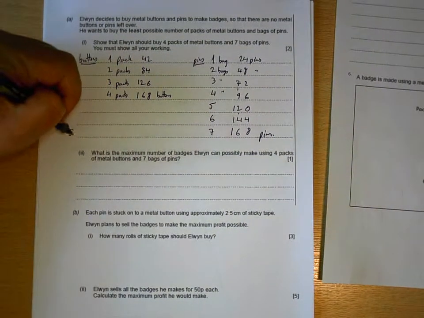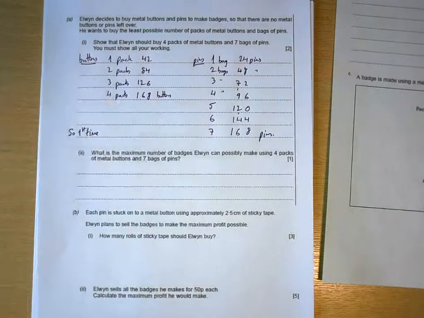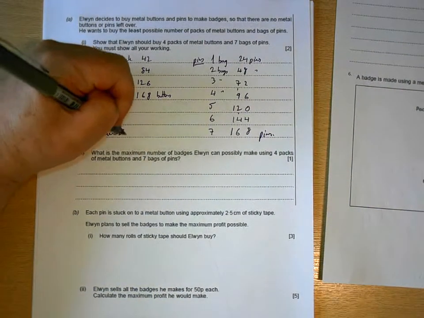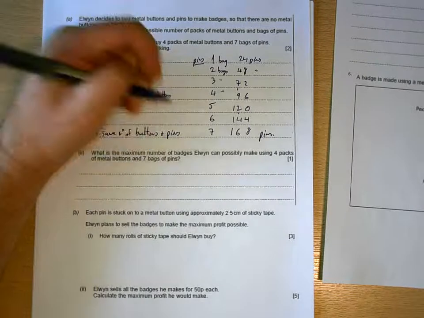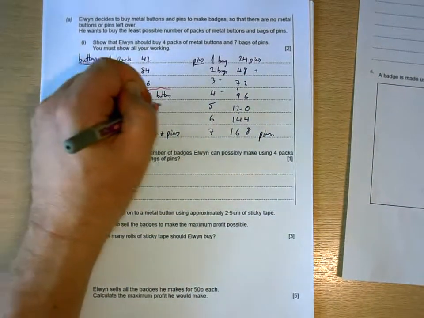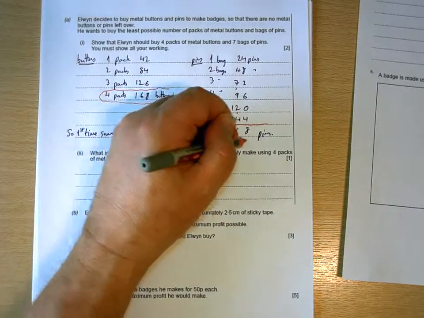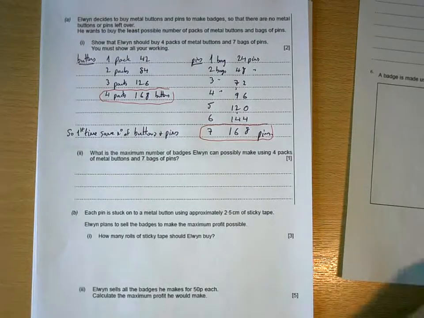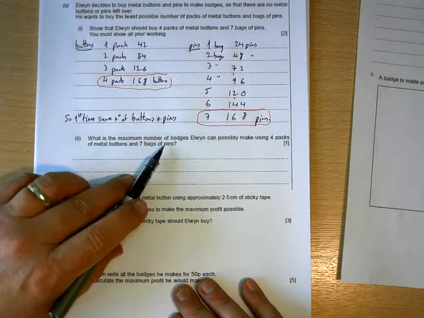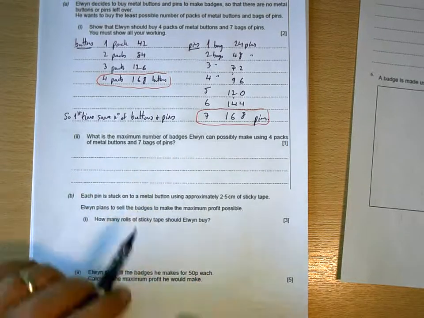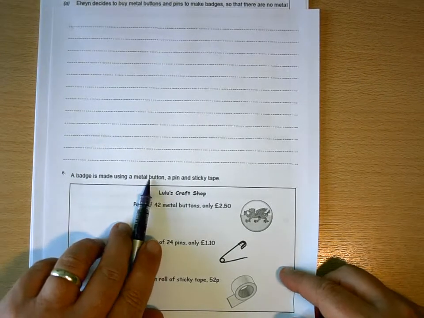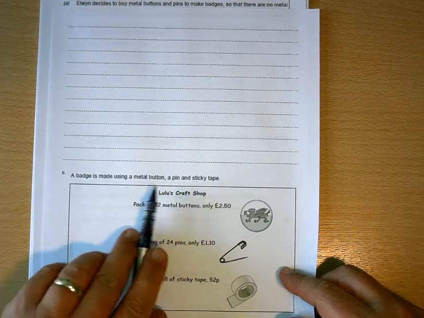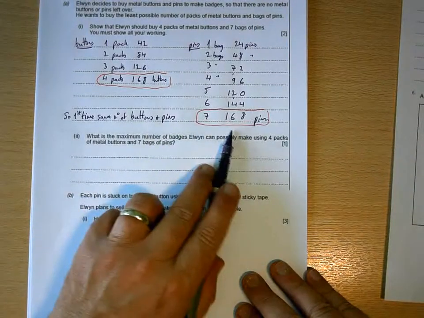So first time same number of buttons and pins. So 4 packs, 168, 7 packs, 168. What was the maximum number of badges Elwyn can possibly make using 4 packs of buttons and 7 packs of pins? So a badge is made using a metal button, a pin and sticky tape. So there's only 1 button and 1 pin on a badge. So the most he can make is 168.